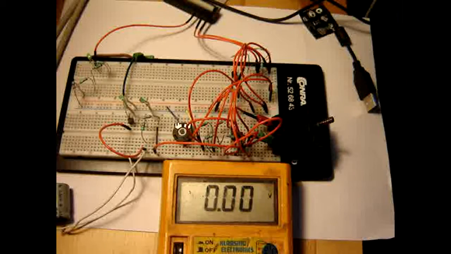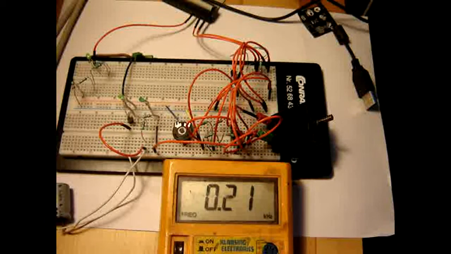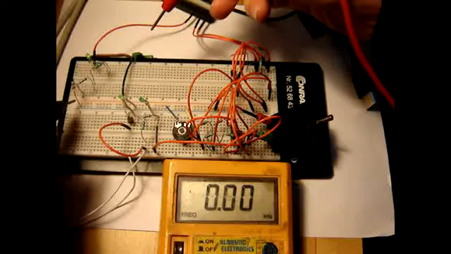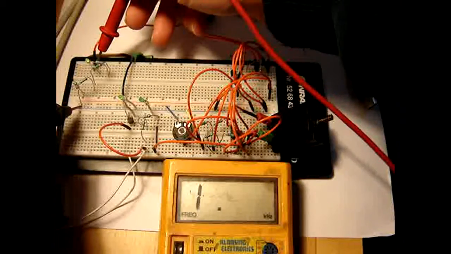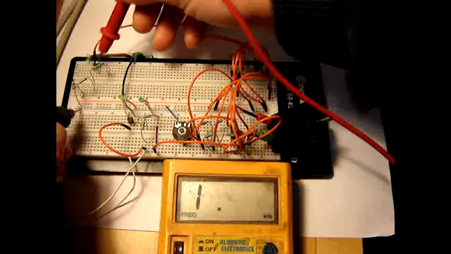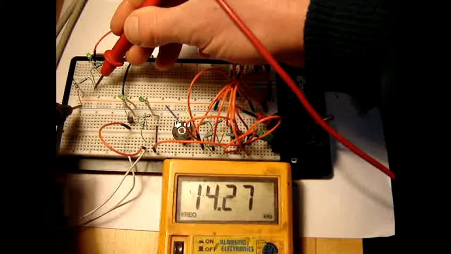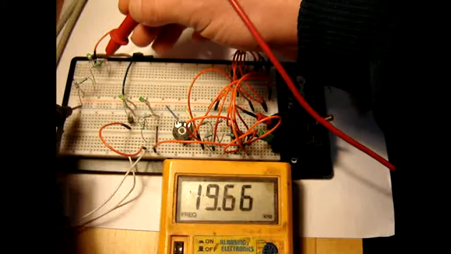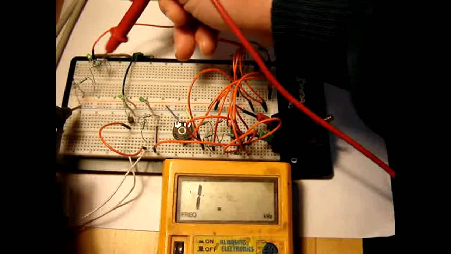And now changing to the frequency, setting it to 20 kilohertz again, and see what happens. Everything should be the same. See, beyond scale, and here beyond scale.